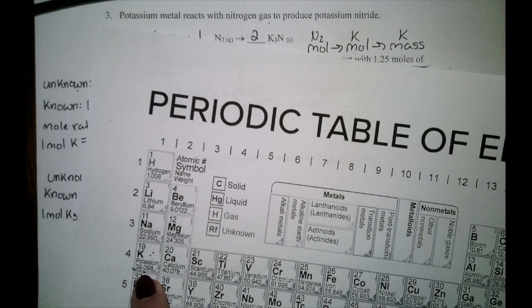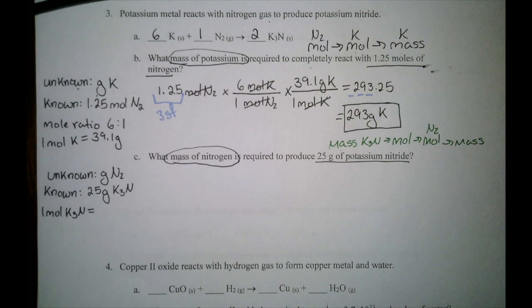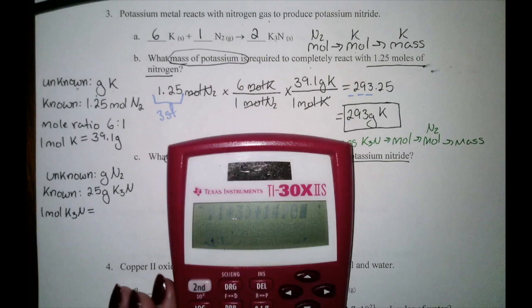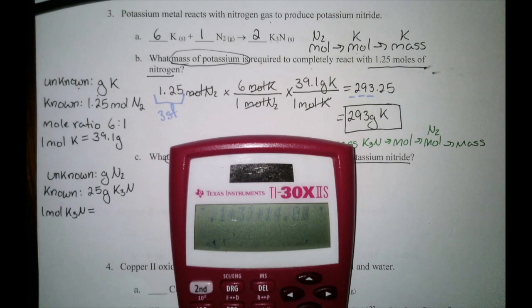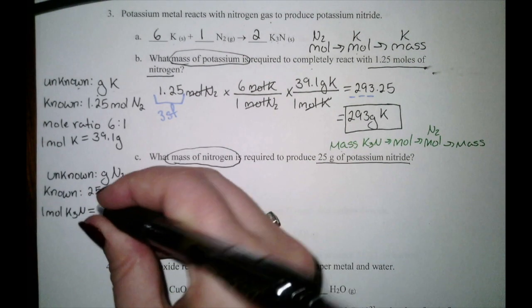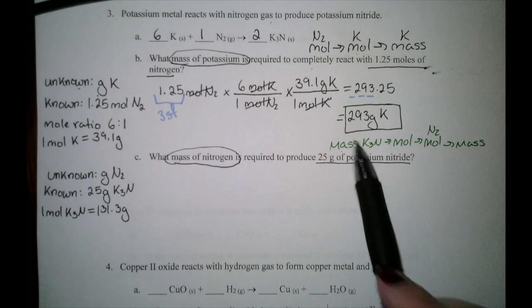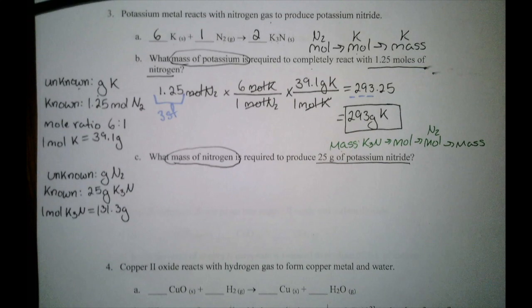And I'm going to need to multiply that by 3 and add it to the mass of nitrogen, which is like 14.0. So this is the math that I'm doing roughly to figure out what the molar mass is. And we get that 1 mole of potassium nitride is equal to 131.3 grams.